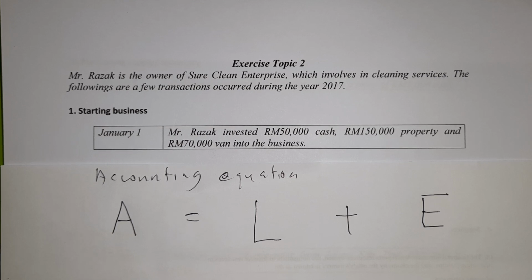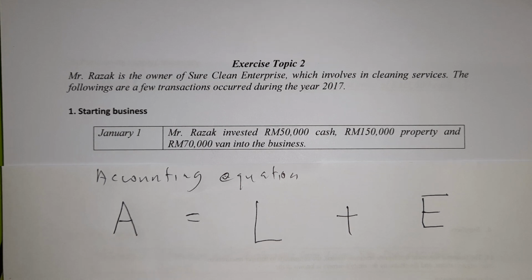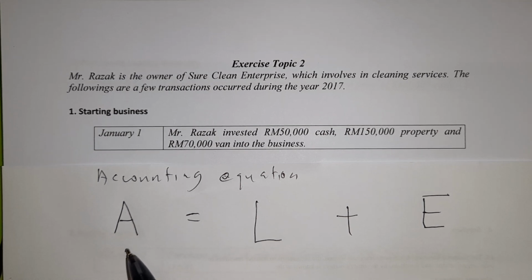So the first thing is you have to know what an asset is. The simple definition of an asset is resources owned by a business. You have a business, resources owned by your business are called assets.